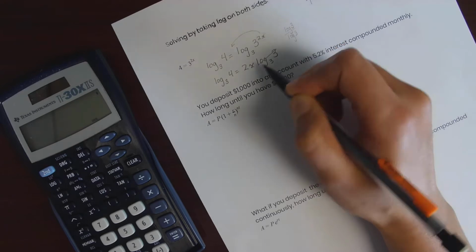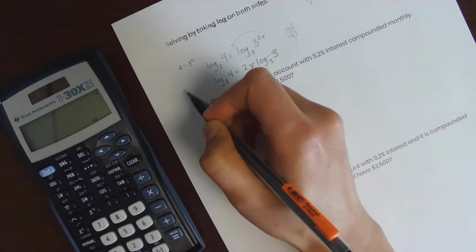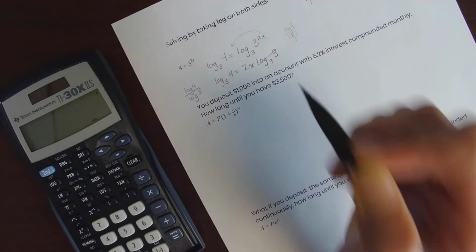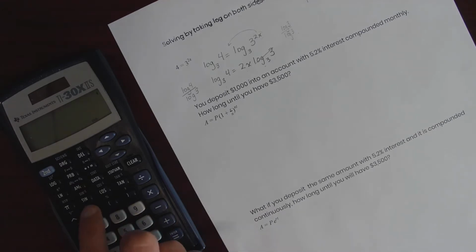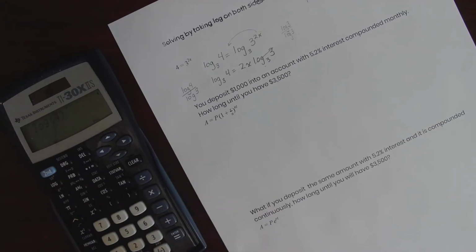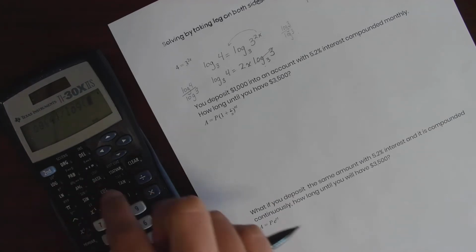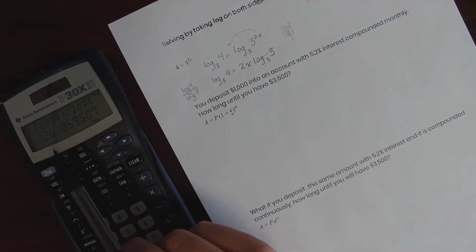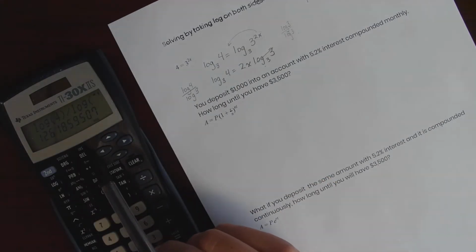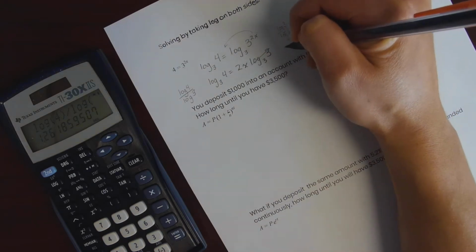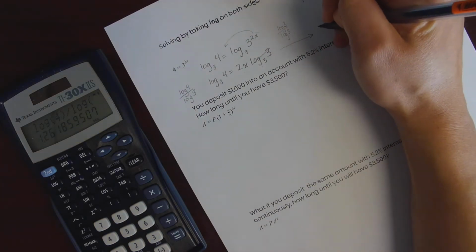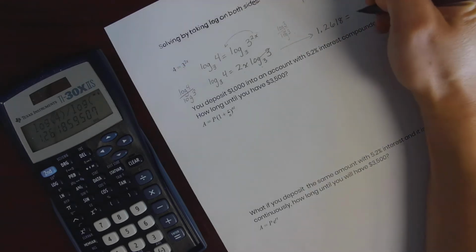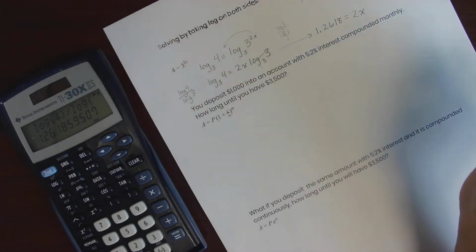So what I want to do next is calculate what's log base 3 of 4. So again, I'm going to use my change of base rule. I'm going to do log 4 divided by log 3. When I type that in here, I have log 4, close my parentheses, divided by log 3. Okay, so I get this decimal. I'm only going to write part of the decimal on here, but I'm going to leave it in my calculator. So this will be 1.2618, I'll just write that for now, equals 2x because our log base 3 canceled here.